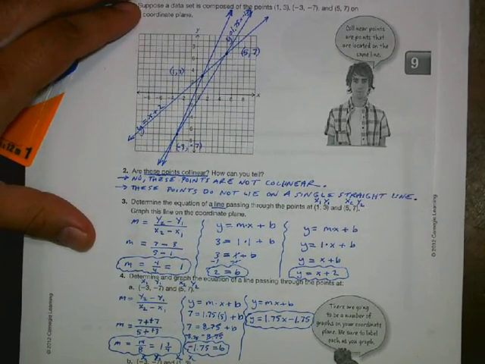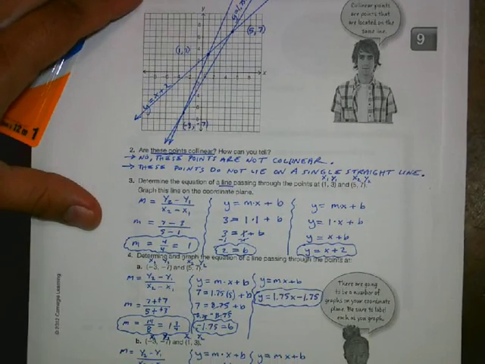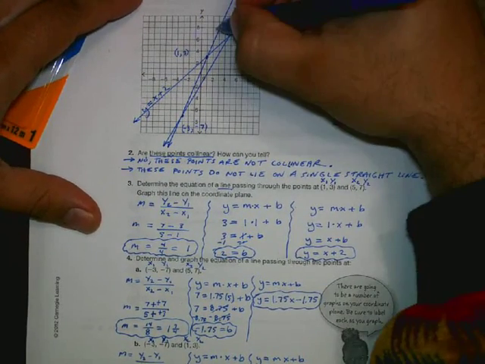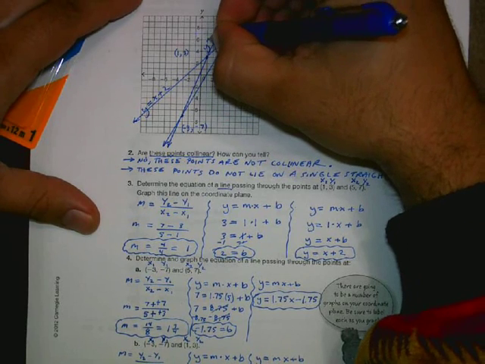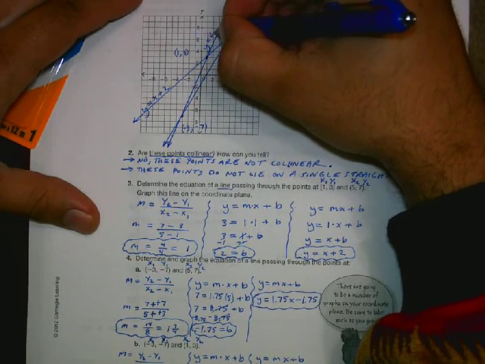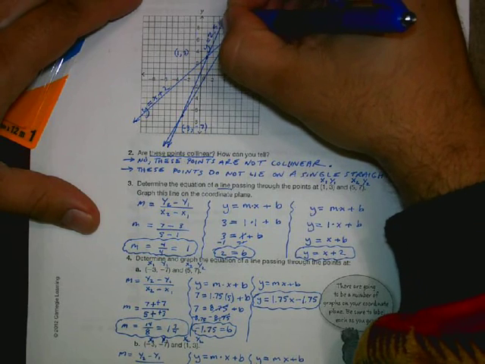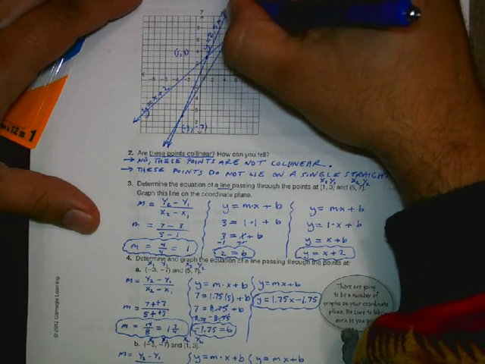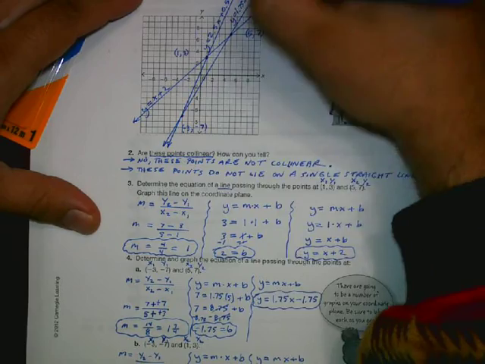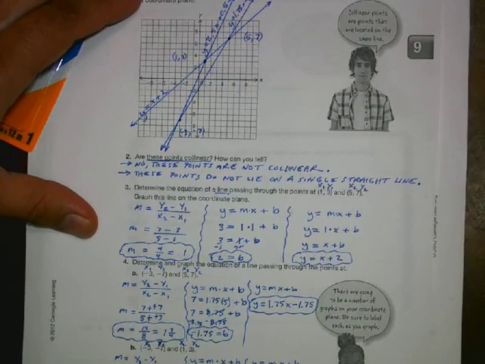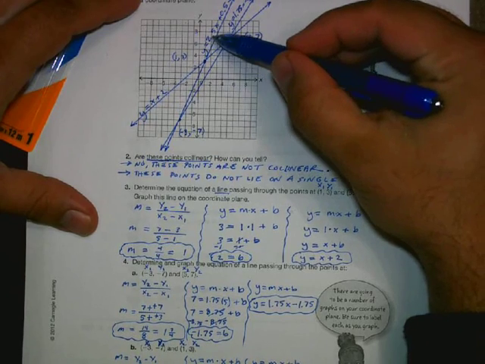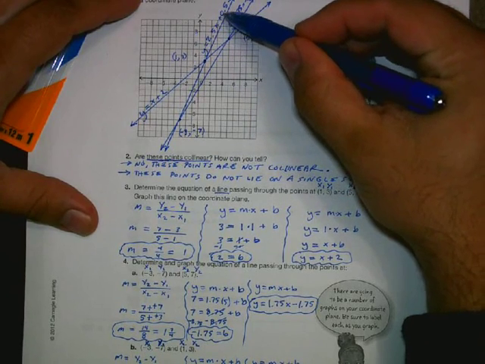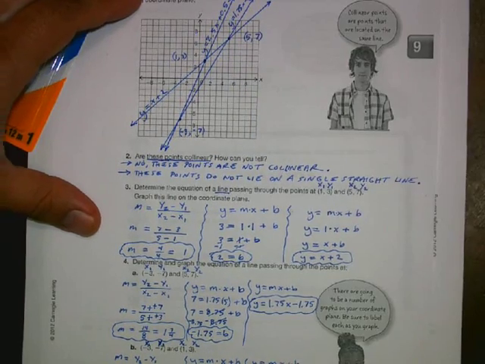So for this line right there, that's the one we just drew, we'll say y equals 2.5x plus 0.5. And that takes care of that page.